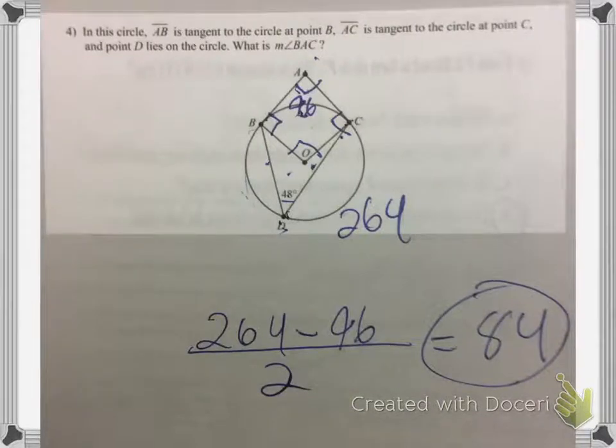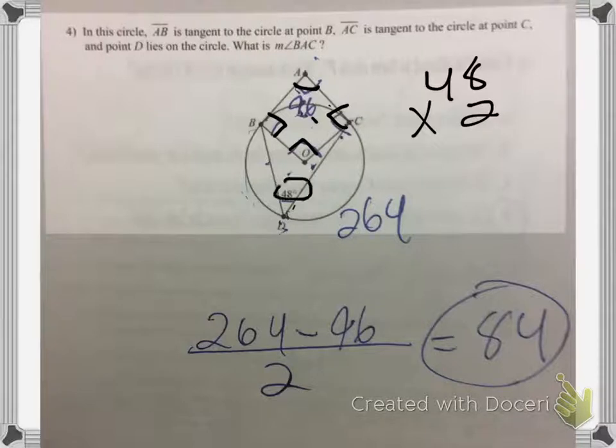And the circle AB is a tangent to the circle at point B. AC is tangent to the circle at point C. And point D lies on the circle. What is the measure of angle BAC? So we're trying to find this angle right here. We already know that when these tangents meet the radii, they form 90-degree angles, which tells me that these two are supplementary. So I know I can find this arc up here by doubling 48. So I say 48 times 2 gives me 96. So I know that this arc is 96, which also tells me this angle is 96.